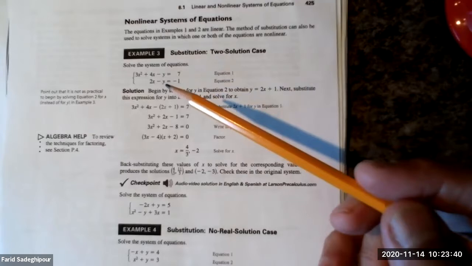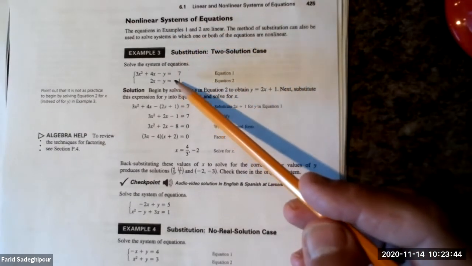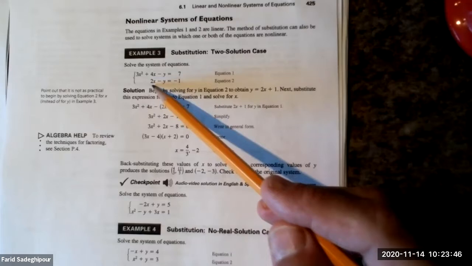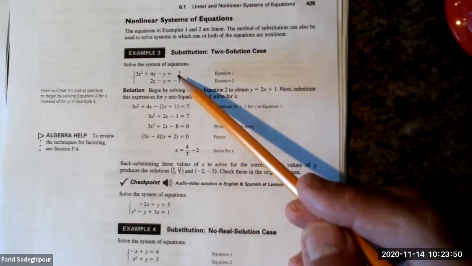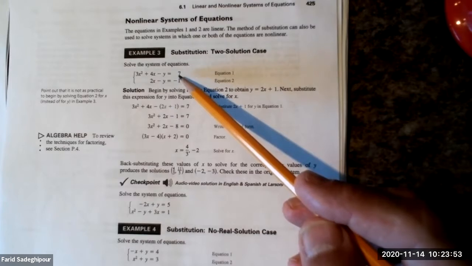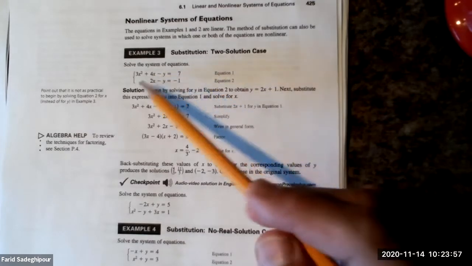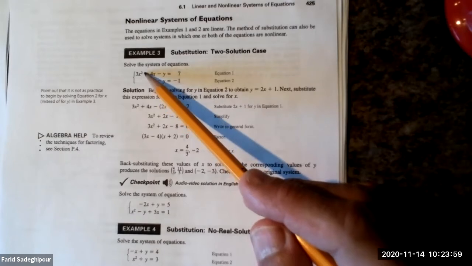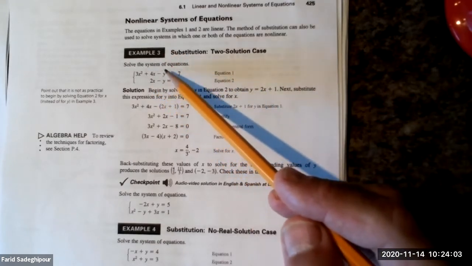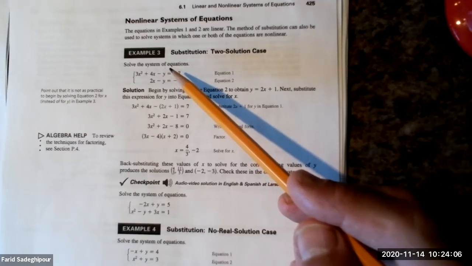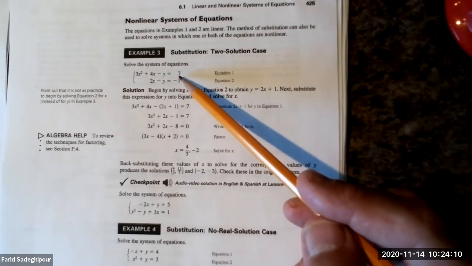Now, this is a case where you have a nonlinear system of equations. A linear equation is a straight line, which is this one. A nonlinear equation is when you are talking about a parabola or a curve. And how do I know this is a parabola or a curve? Because the power of x is not 1 anymore, it's 2. So if the power of x or y is more than 1, then that is an indication of a curve, not a straight line anymore.